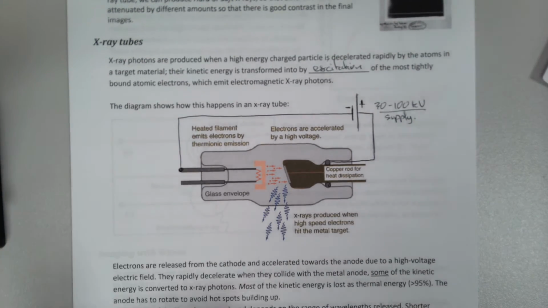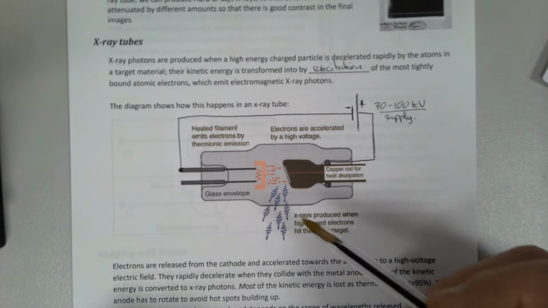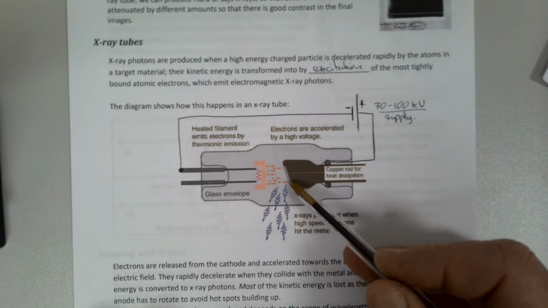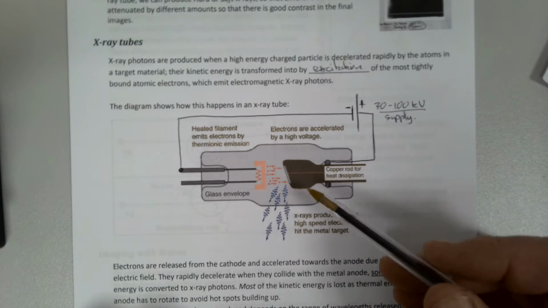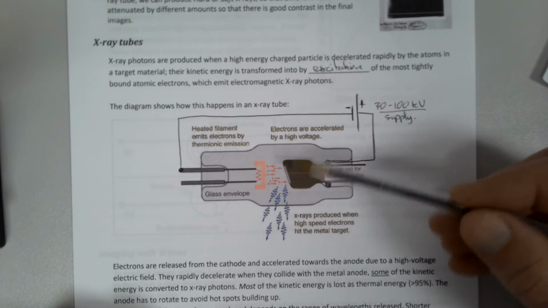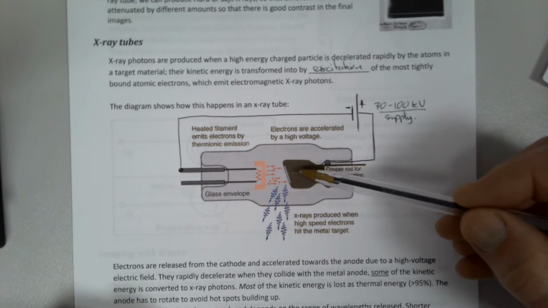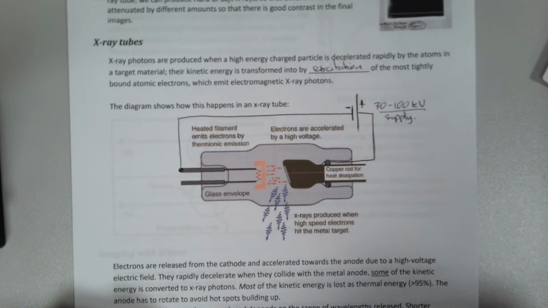Now you will see from the one I have in class, even that would cause that to disintegrate fairly rapidly through the heat and so on. So what we actually have in a physical one is our anode will rotate. So you're heating different bits of the anode as you go through. Gives it time to cool down.